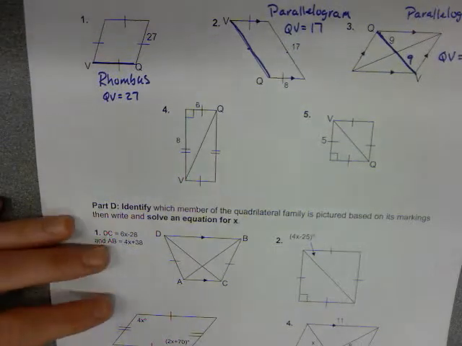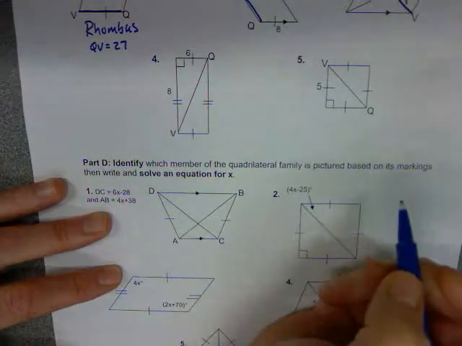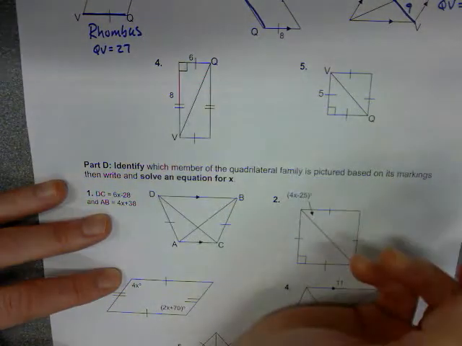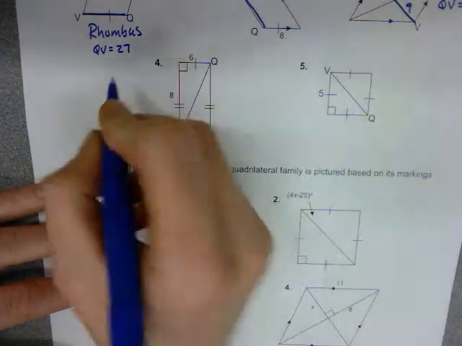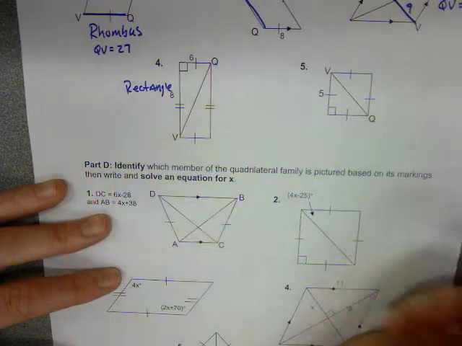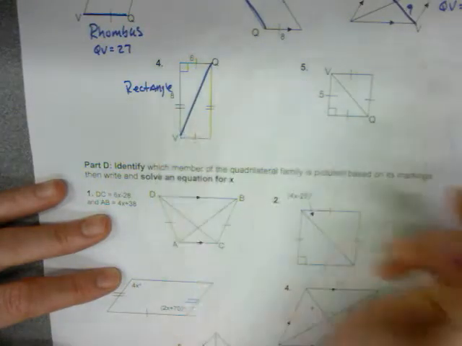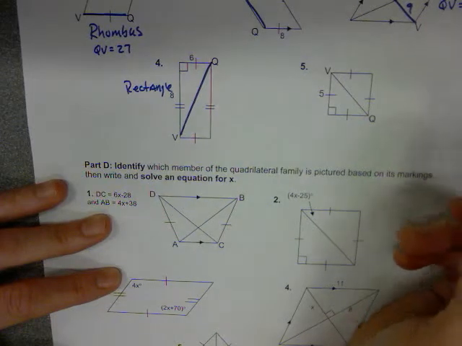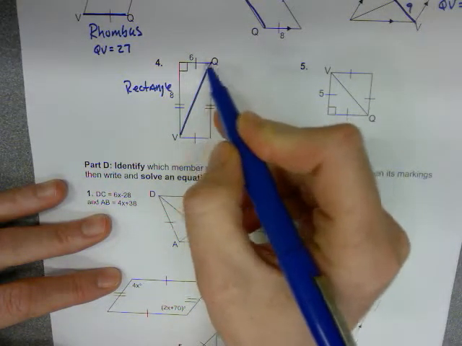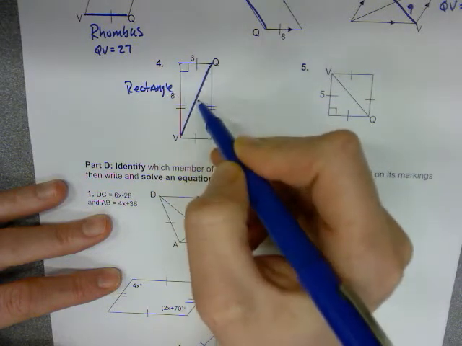All right, going on to number 4. We have opposite sides are equal, which makes it a parallelogram, but a parallelogram with a 90-degree angle is a rectangle. So this shape, number 4, is a rectangle, and QV is right here. And to find QV, we're going to have to use the Pythagorean theorem. We have a right triangle right here, 6, 8, blank.